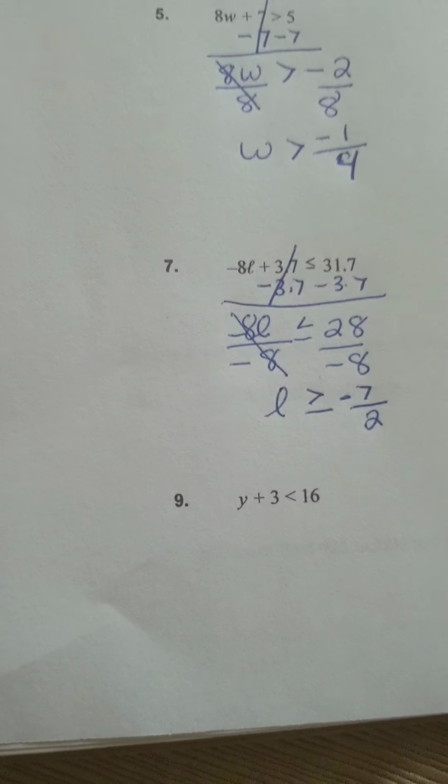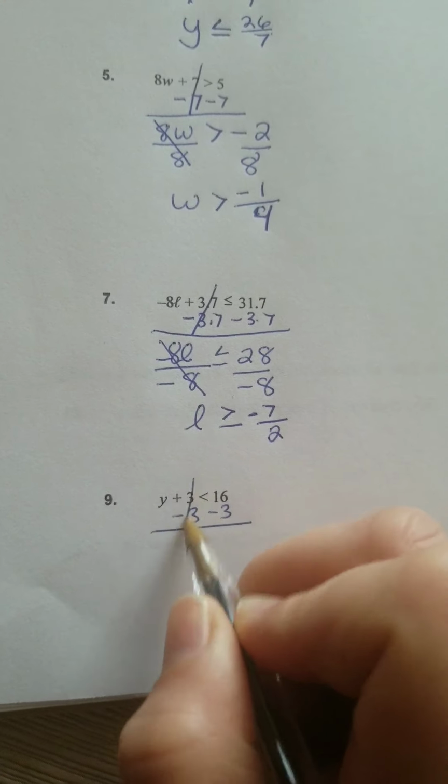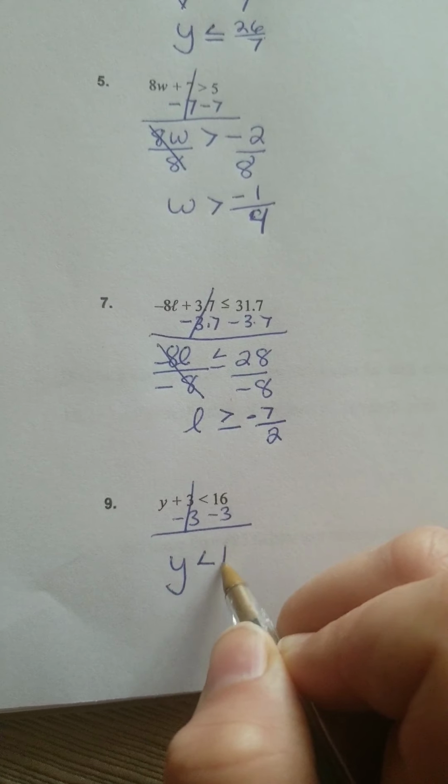And our last one is going back to a one-step problem. We're just going to subtract the 3. Those cancel, and I get y is less than 13. So there's the first page of examples done.